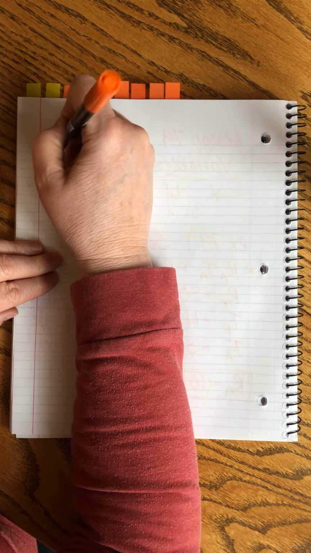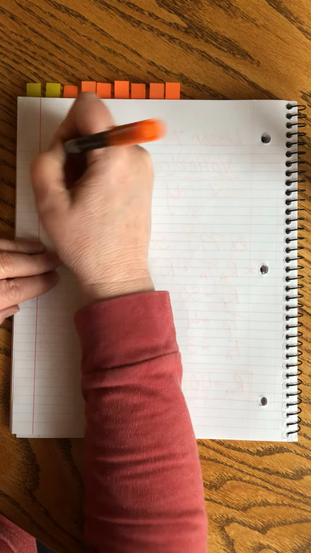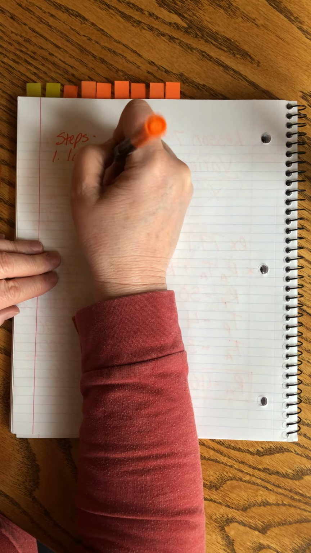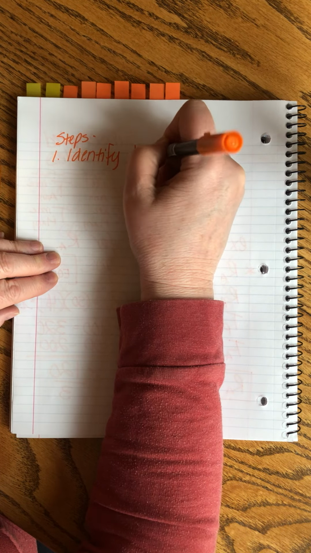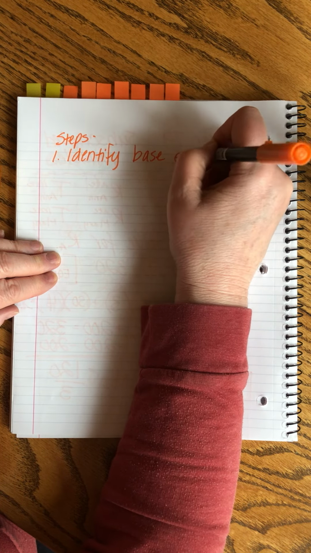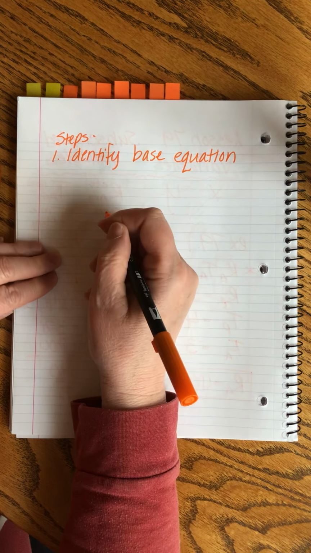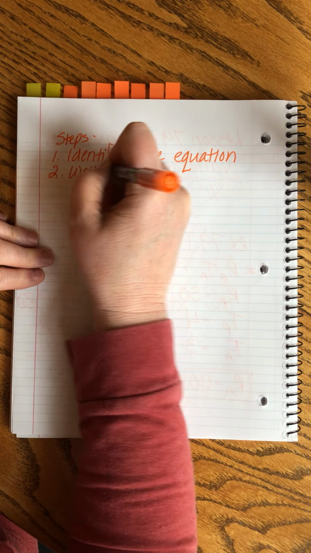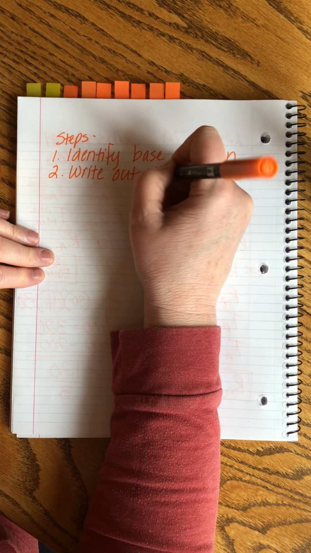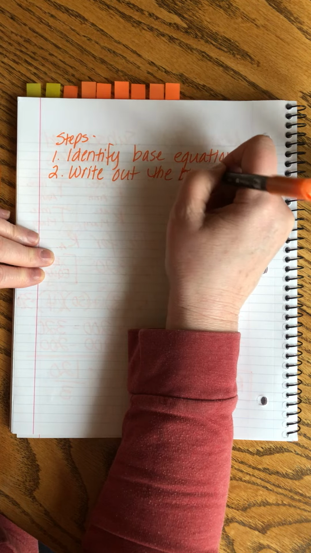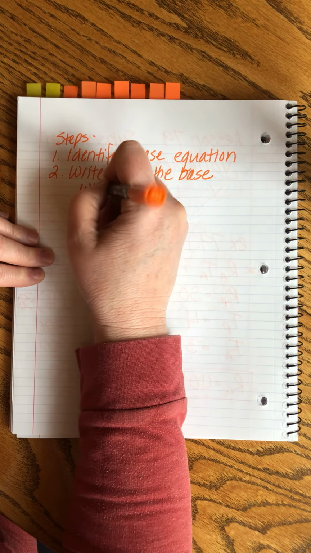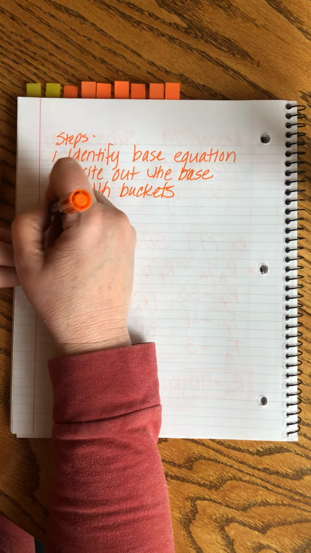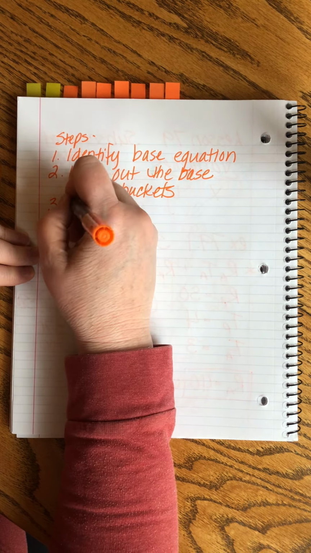So what are our steps? 1, identify the base equation. 2, write out the base equation. I'm not going to write that over again. With buckets, aka parentheses. 3, fill in buckets and solve.